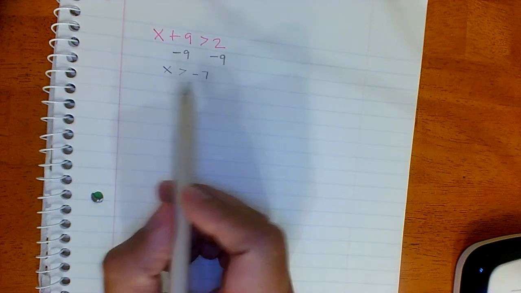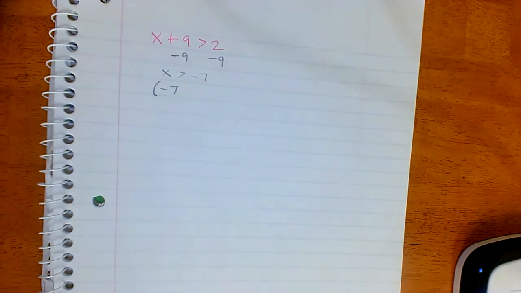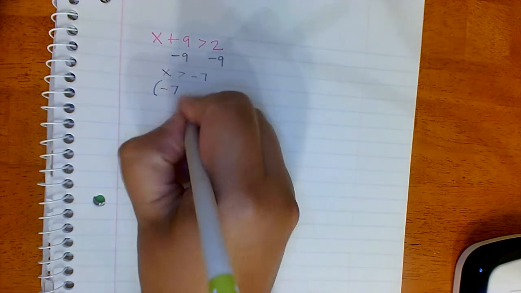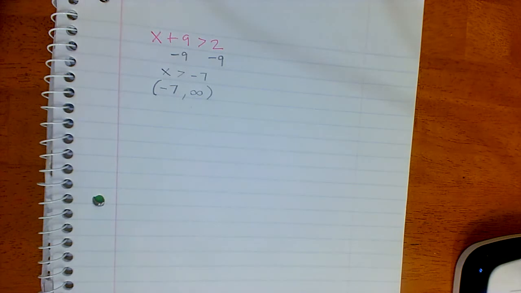So this is saying that x has to be greater than negative 7, and so that means that the smallest that x can be is really, really close to negative 7, but not including negative 7, so we'll put a parenthesis around that. And it can go all the way up to as large as it wants to be, so up to infinity. Again, because infinity does not have a set value, we cannot include it, so we will put parentheses around that as well.